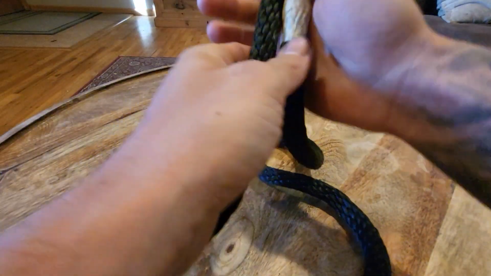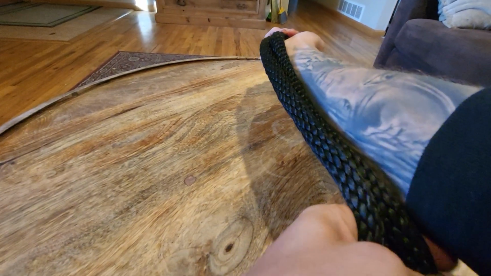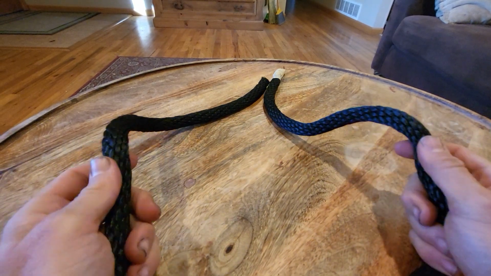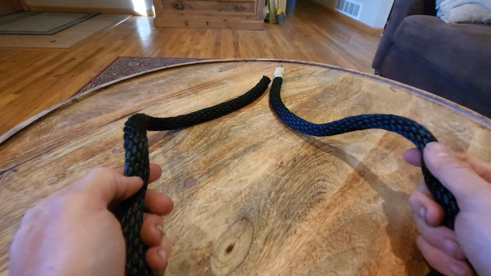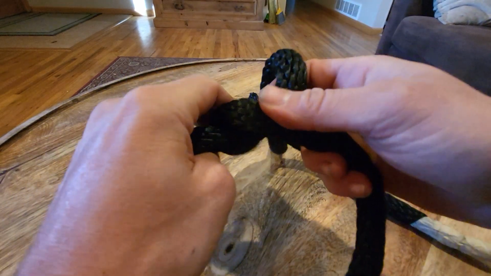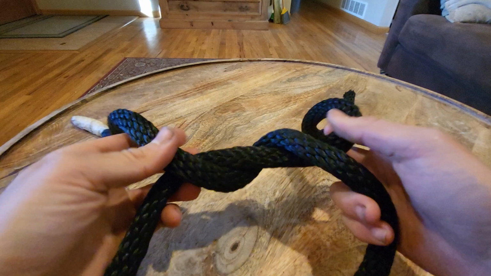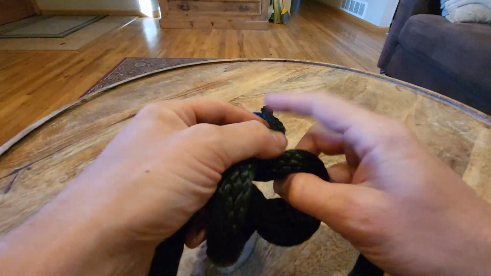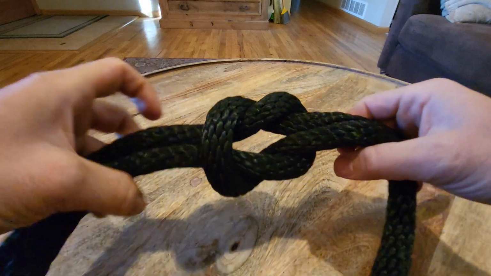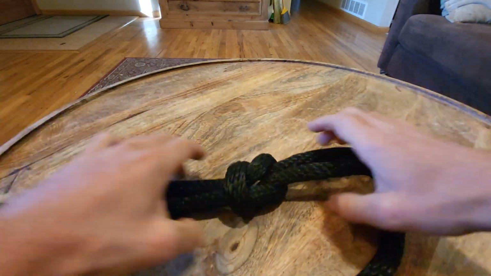I'm going to go ahead and show you guys again. Come to ready rope. Got the amount I need, and we're going to do the other way around. So I did left over right, right over left. Well, we're going to reverse that, and we're going to do right over left, cross under, pull it through, and left over right. There we go. Set and dress.